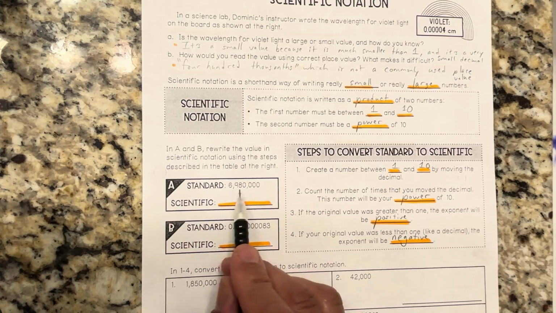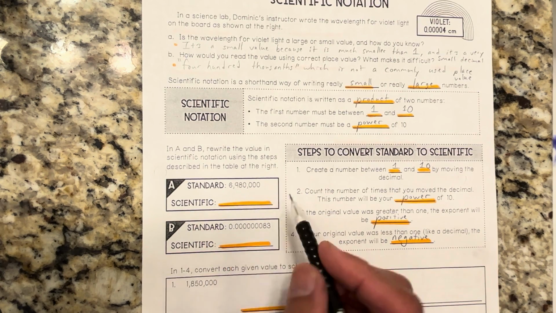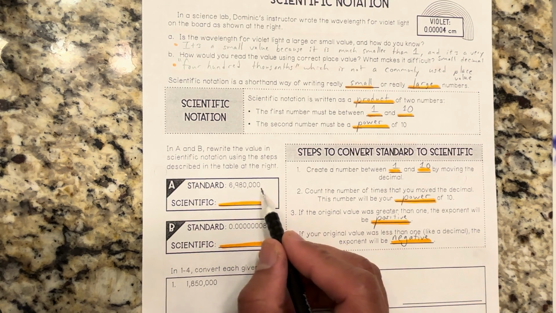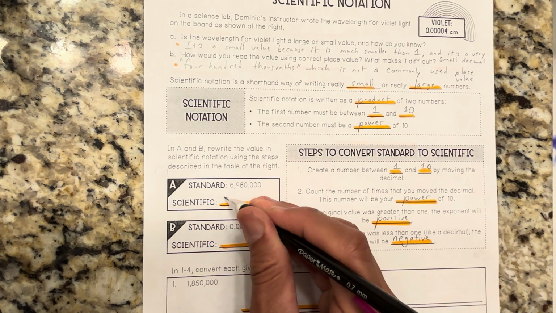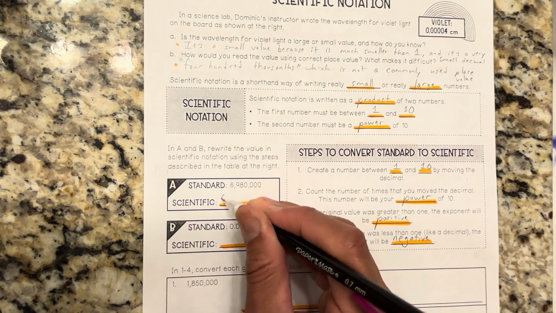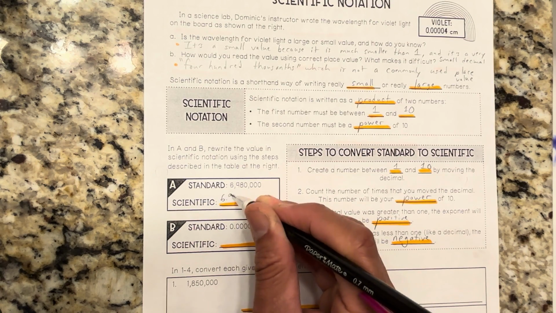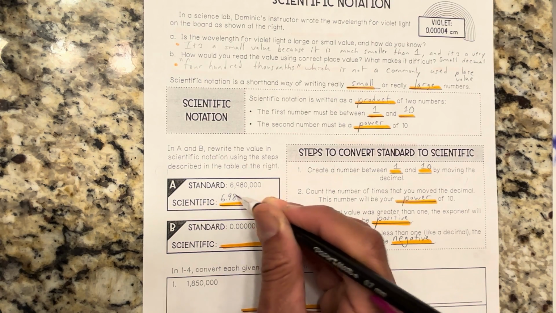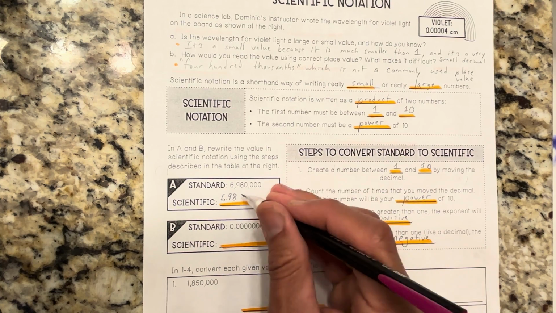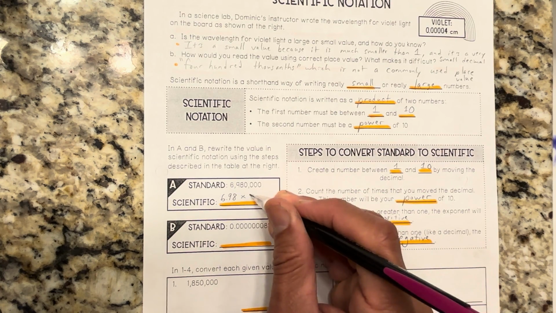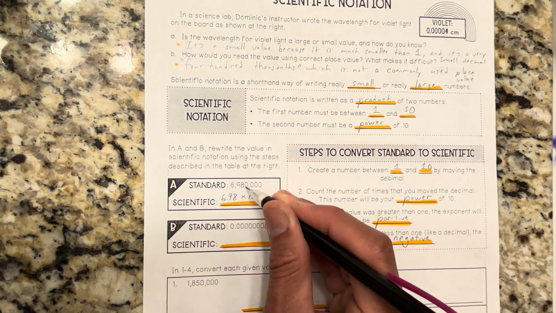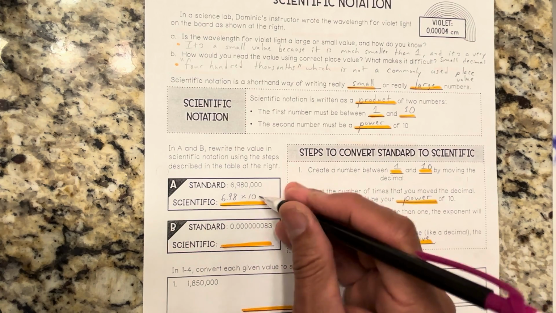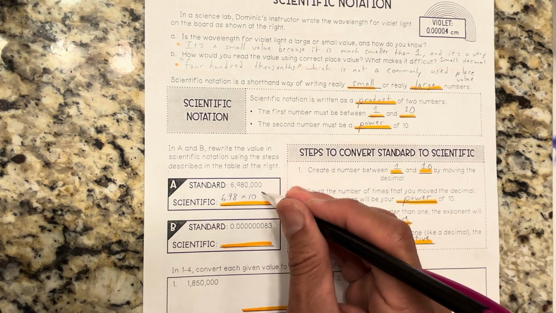So if we got this number here in standard notation, 6,980,000, in scientific notation, we're going to put the decimal between the first and second digit. We'll keep the 8. We'll drop all the zeros. And we'll make this times 10 to the, how many spaces do we move that decimal? 1, 2, 3, 4, 5, 6. 10 to the 6th power.